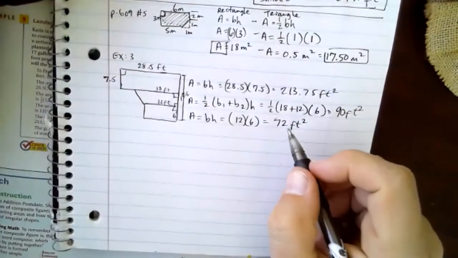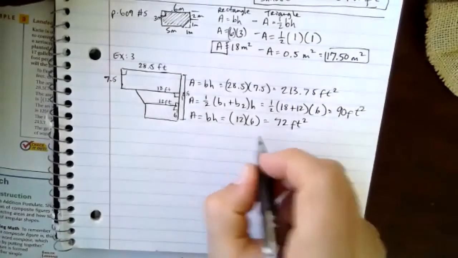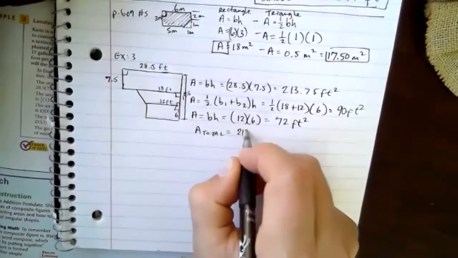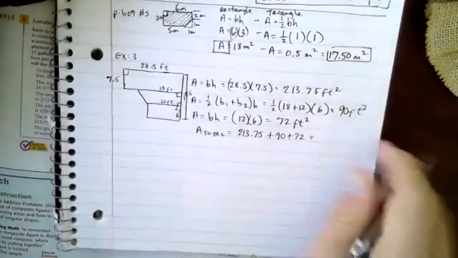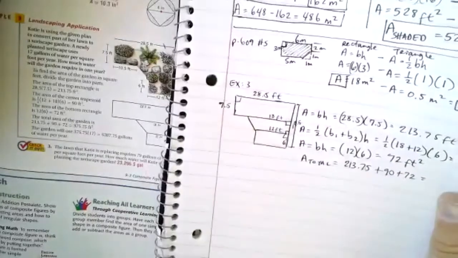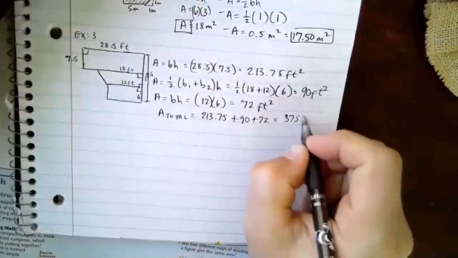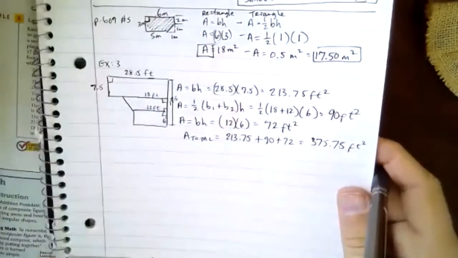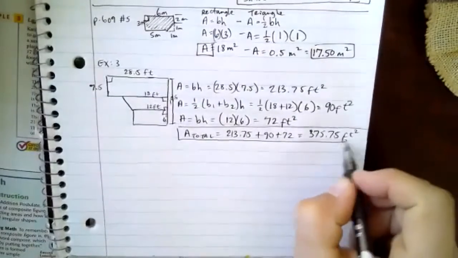So let's add these together. So our total area is 213.75 plus 90 plus 72, and that turns out to be 375.75 feet squared. Now I'm noticing that there's something else added to this problem down here at the bottom. So this may not be everything I need to do. So let's go back and read the problem itself.